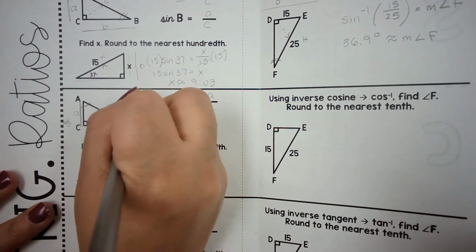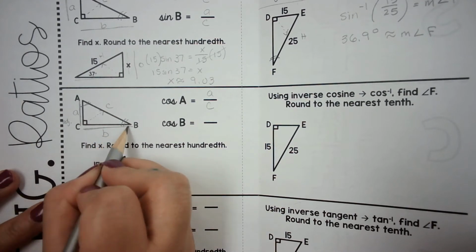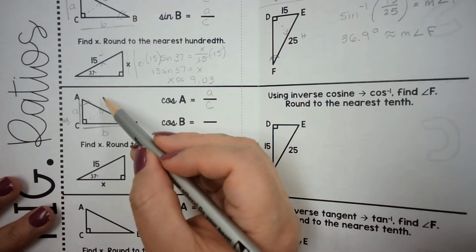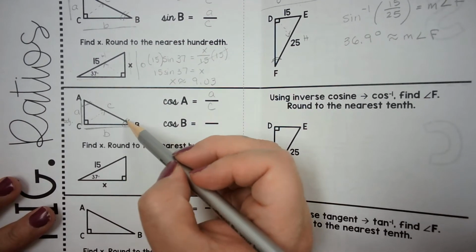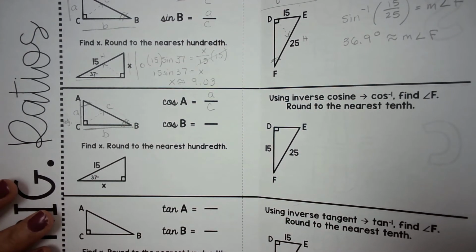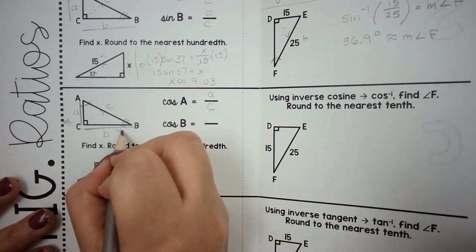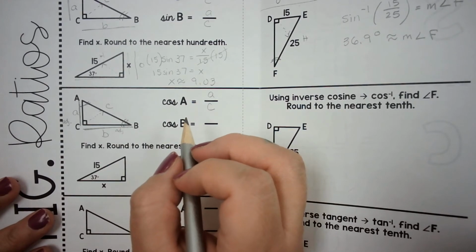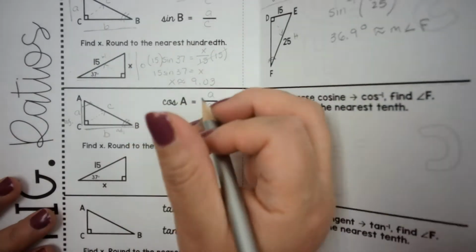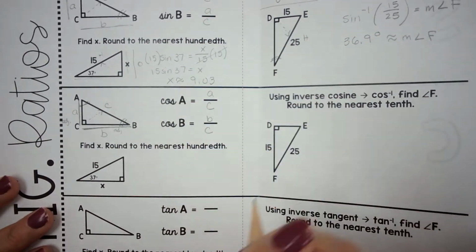Now for the B angle. I want you to notice that that B side is touching that angle or creates that angle. So why isn't this one the adjacent? Well, this one's called the hypotenuse, so it will only be the hypotenuse. It cannot be the opposite, and it cannot be the adjacent. So you're going to have the adjacent now to be B, which is B divided by C, the hypotenuse.